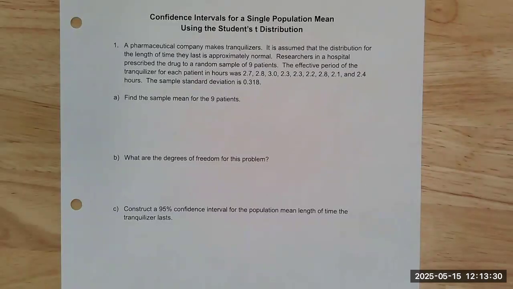It says a pharmaceutical company makes tranquilizers. Tranquilizers are things that lower anxiety, or they make you kind of sleepy. So they could be prescribed for anxiety meds. They could be prescribed for sleep meds. It's assumed that the distribution for the length of time they last is approximately normal.